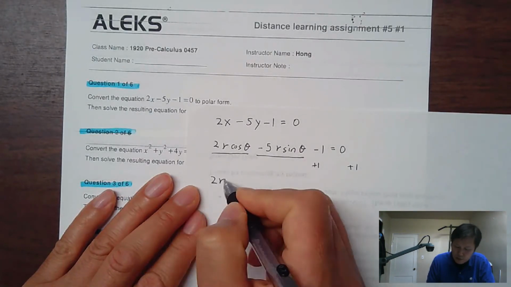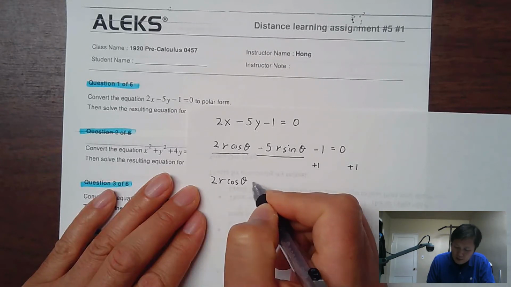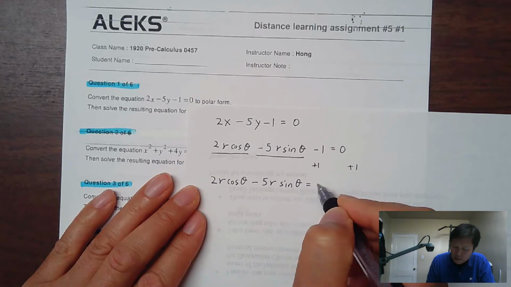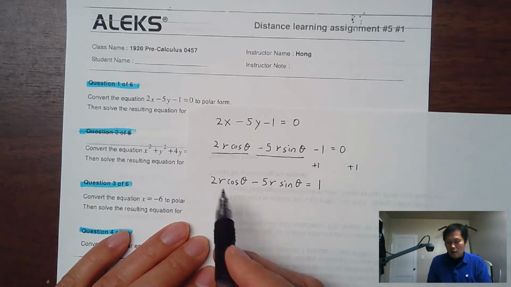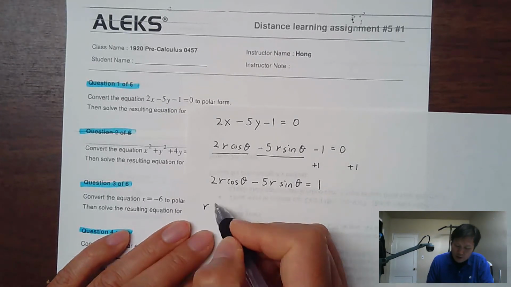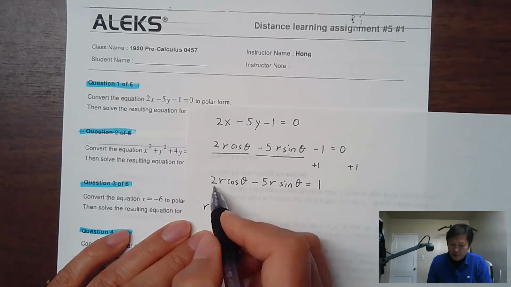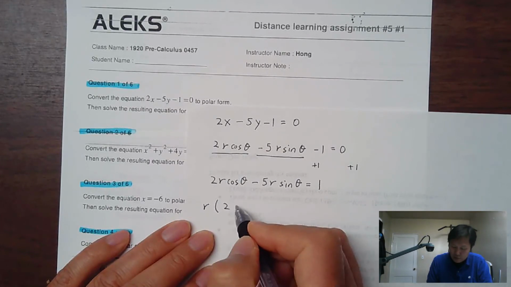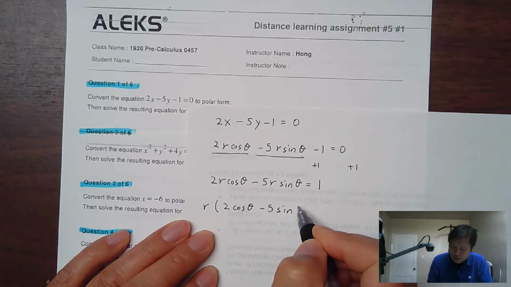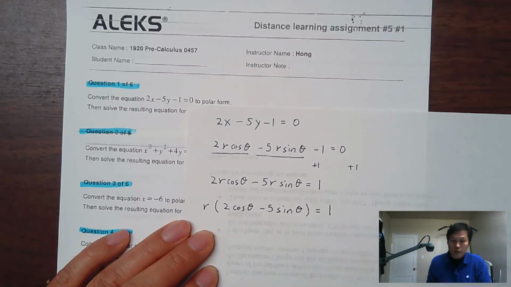So 2r cosine theta minus 5r sine theta is equal to 1. To solve for r, you need to factor out r. Then you get r times (2 cosine theta minus 5 sine theta) equals 1.